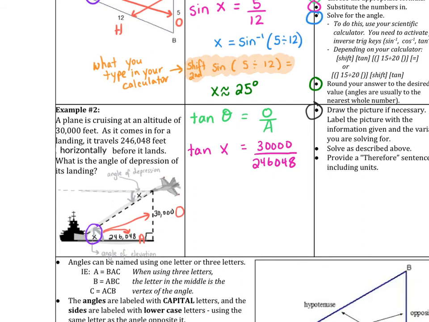To solve it, line up your equal sign. To solve for x, because we're using tan, that means we're going to take tan inverse of 30,000 divided by 246,048. In your calculator, you're going to press shift or the second function key, tan, to get that tan inverse. Bracket 30,000 divided by 246,048.